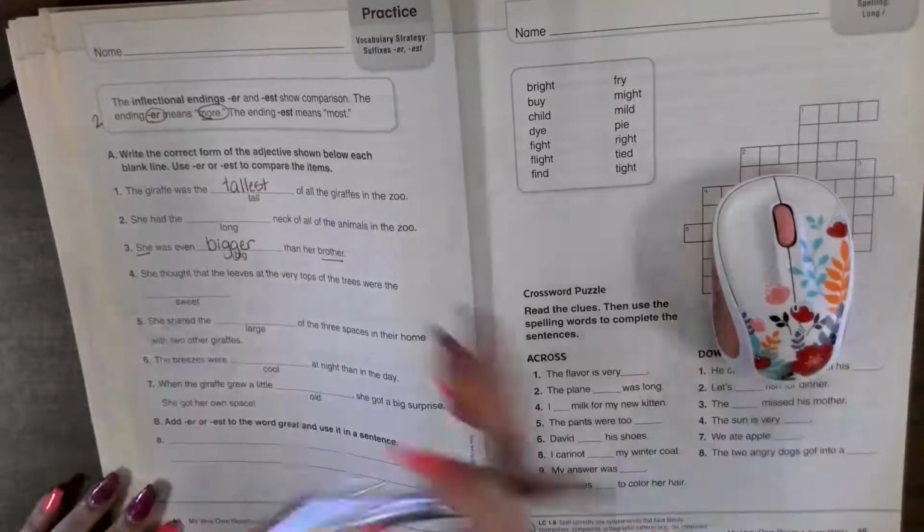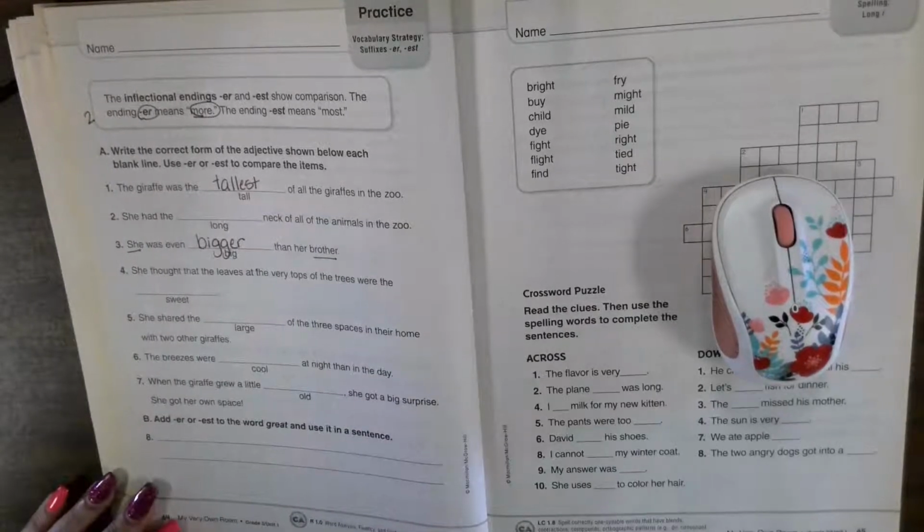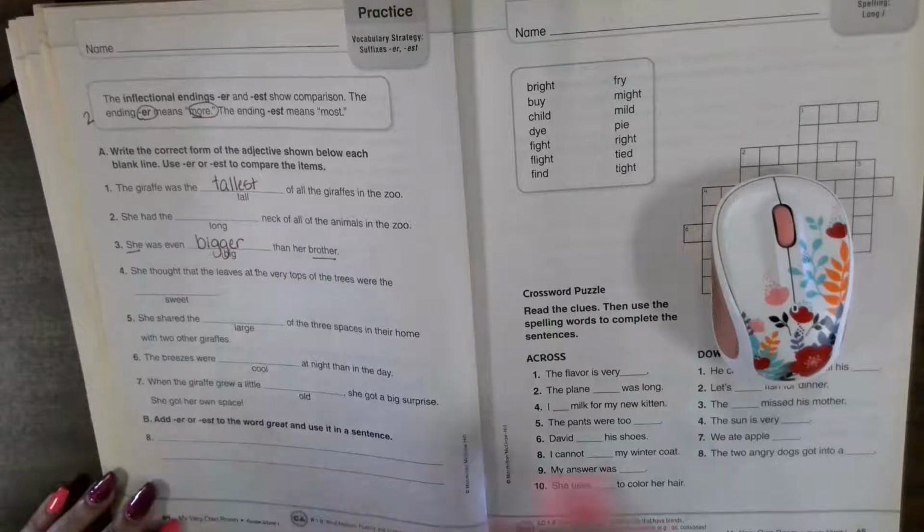All right, so you're going to do the rest. Then it says add ER, EST to the word great and use it in a sentence. So you can either do greater or greatest, you choose.